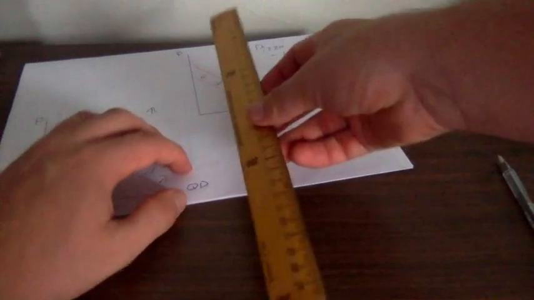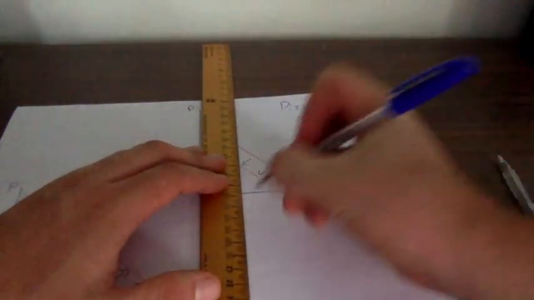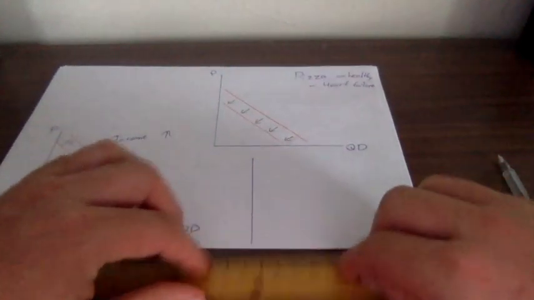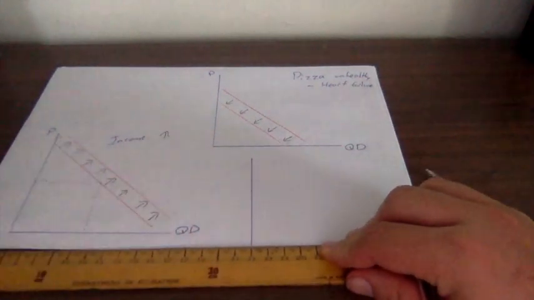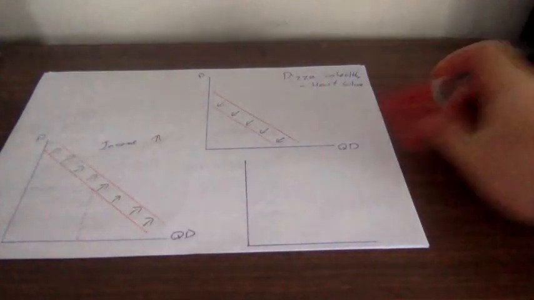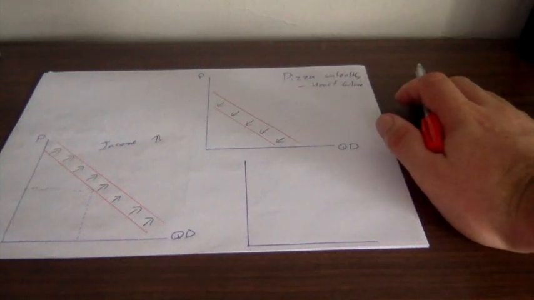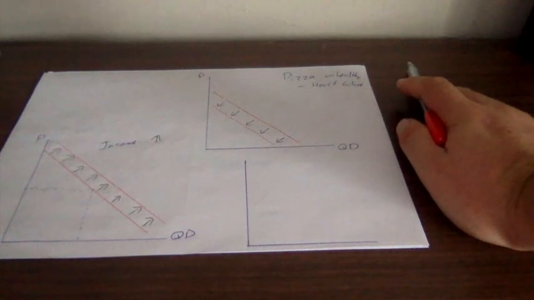We'll make this a bit smaller. So that's a change in preferences. People now prefer not to eat pizza because it's classified as unhealthy.